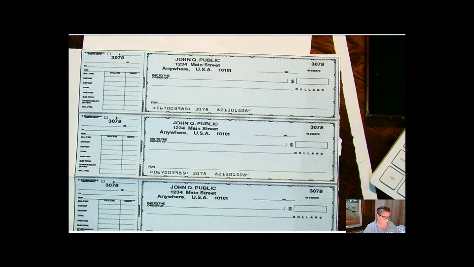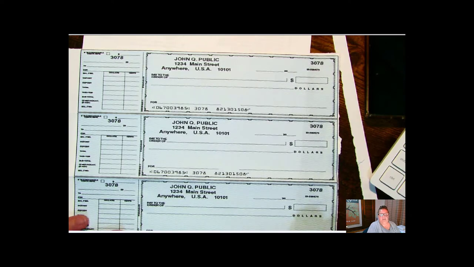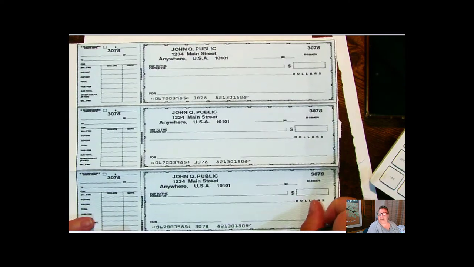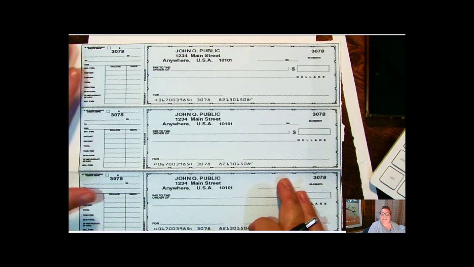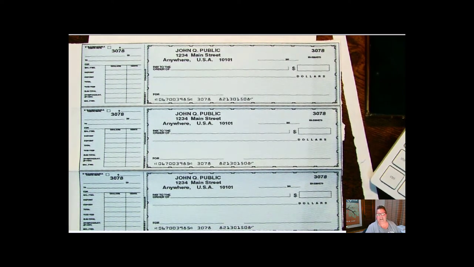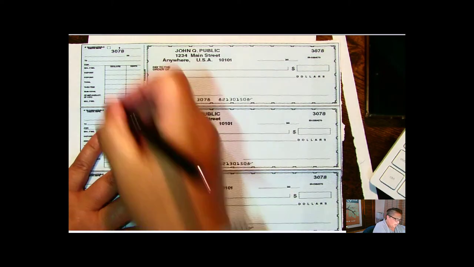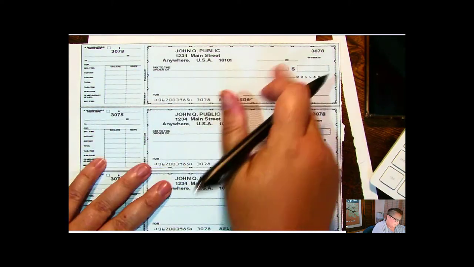What I've done is put together a nonsensical kind of demo, but I just want you to see how it actually works in reality. We would have 3 checks, one above each other, just as in the picture. Check 3078 is our first one.